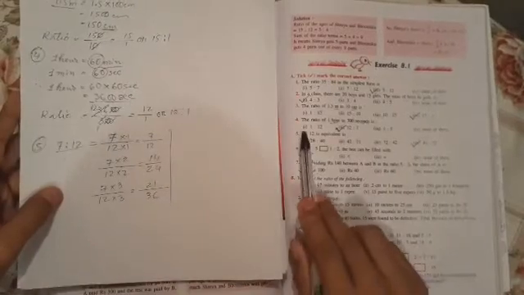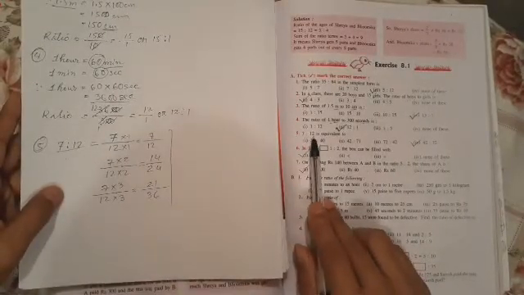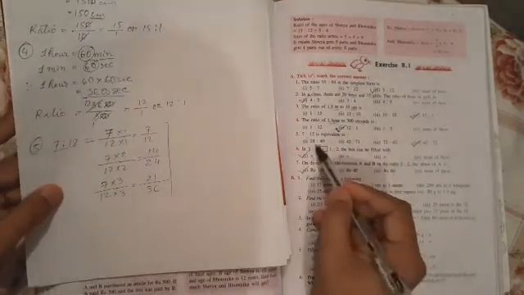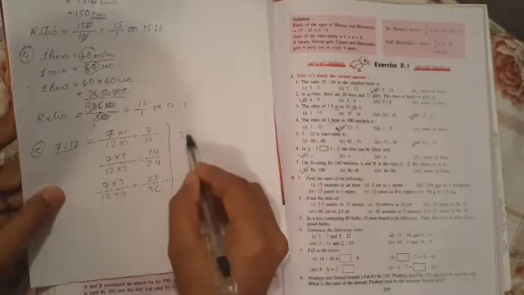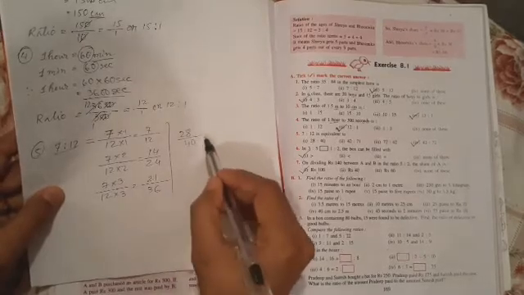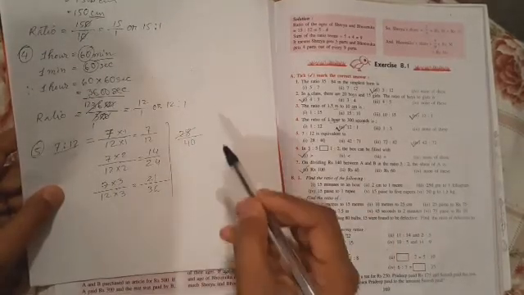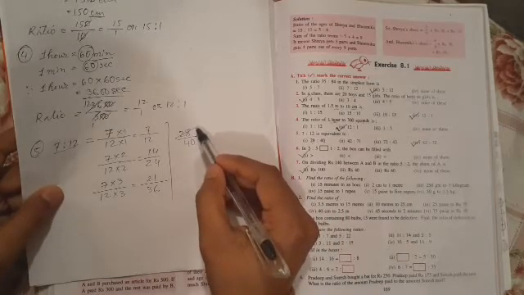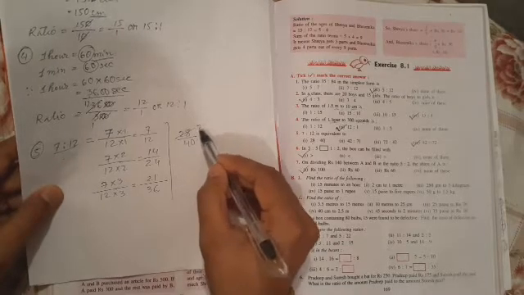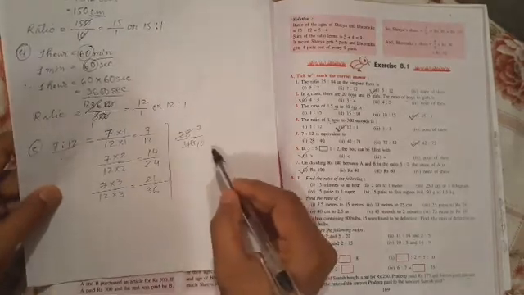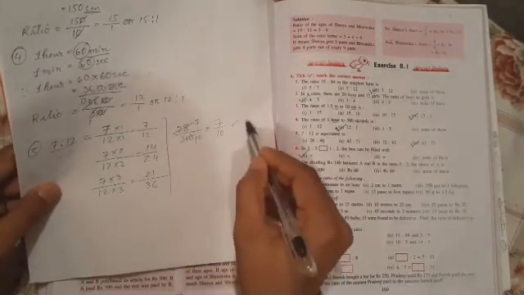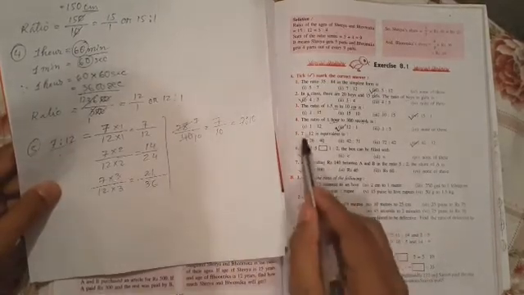Here in question number 5 you can see 7:12 is equivalent to which of this? Here if you reduce this 28 by 40, we can reduce this by 4. 4 7s are 28 and 4 10s are 40. So we got 7 by 10. So it is 7:10. So it is not equal to this ratio.